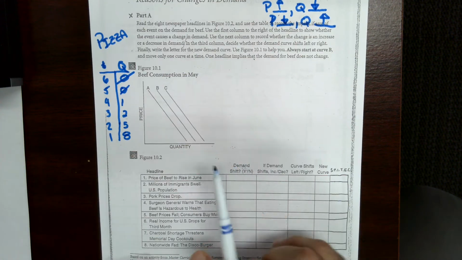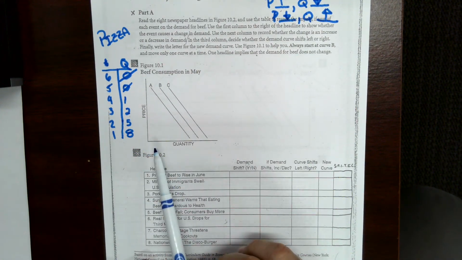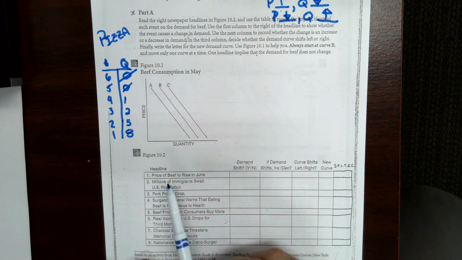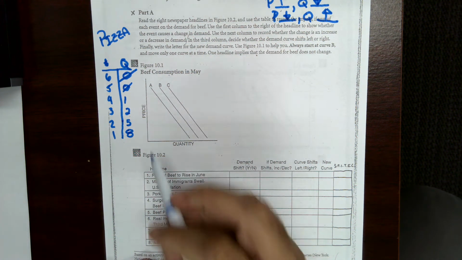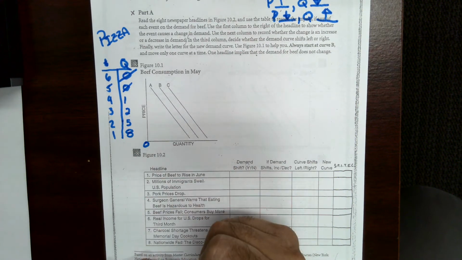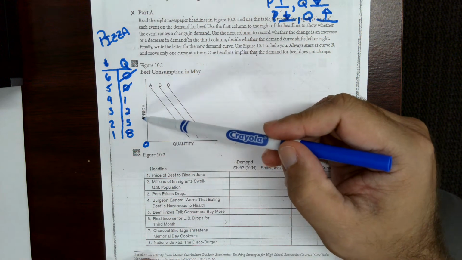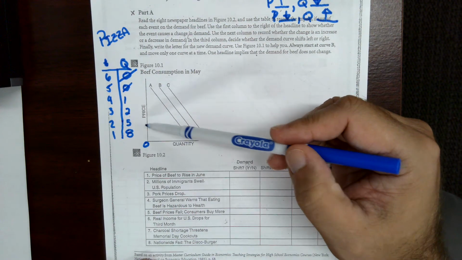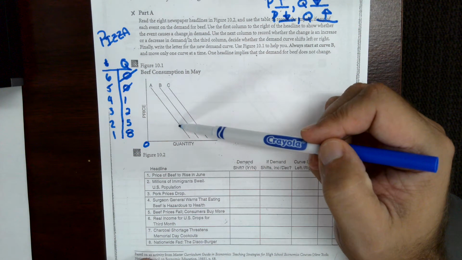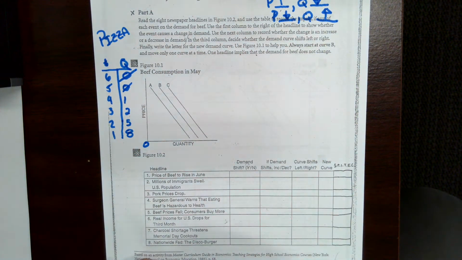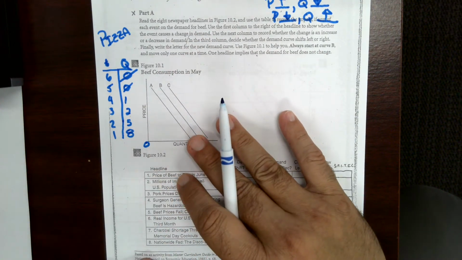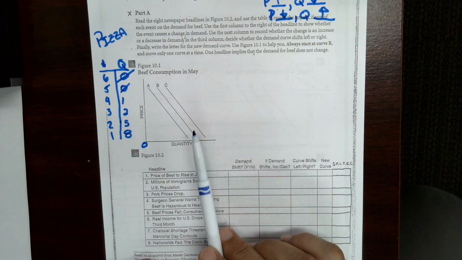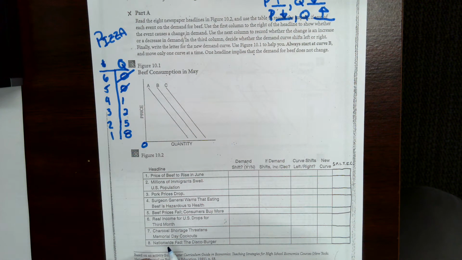If I go back over here and look at my graph, price again is the y-axis, quantity is the x. Here's 0. As price goes up, I'm willing to buy less. As the price goes down, I'm willing to buy more. That's why my demand curve is sloped from left to right, downward sloping.